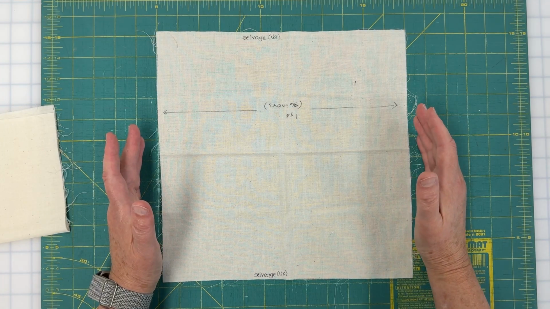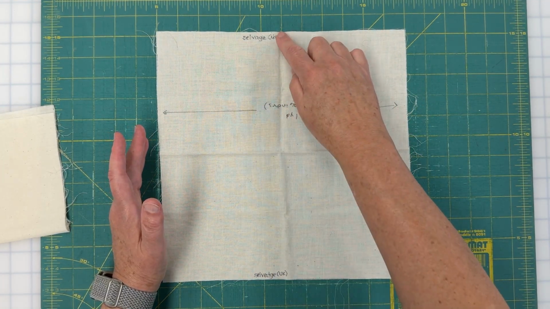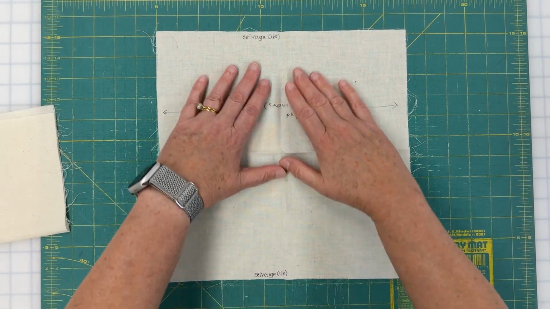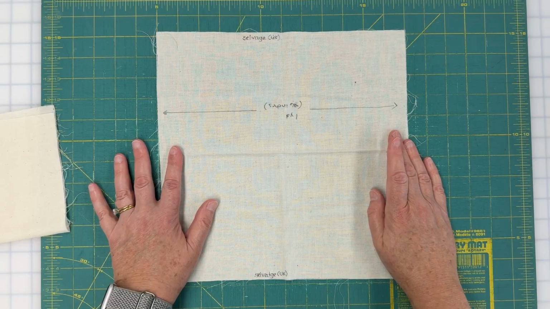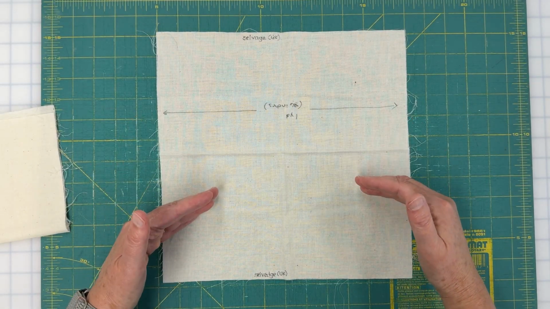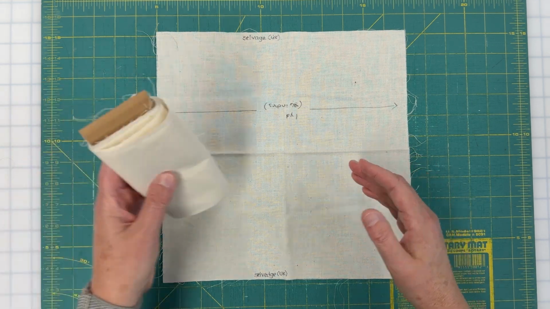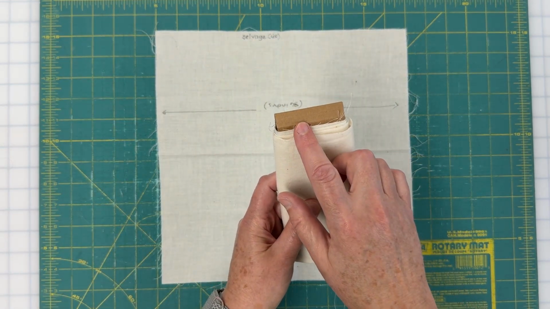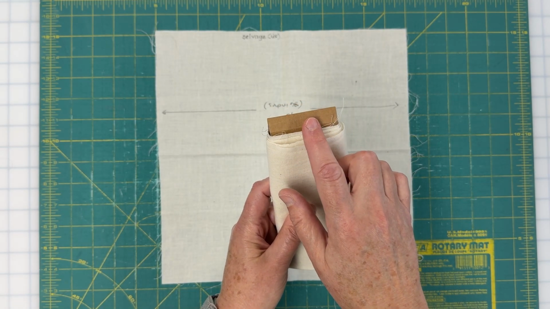A pattern will often tell you how wide your fabric needs to be from selvage to selvage because they're expecting a certain amount of fabric when they tell you you need to buy a yard of fabric. So it's important to look in your pattern and see what it says. It usually says about 40 inches. And if you're wondering about your fabric, when you're buying it, it usually says somewhere on the end on the label how wide that fabric is.